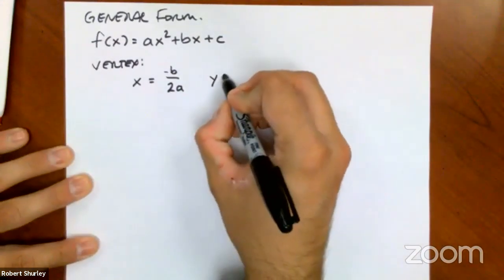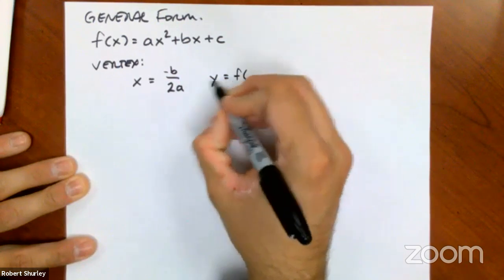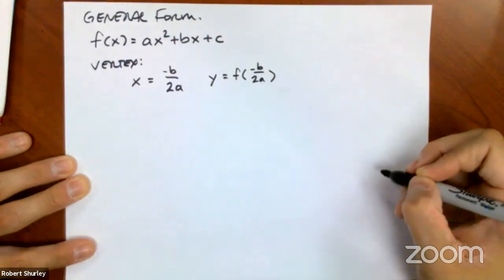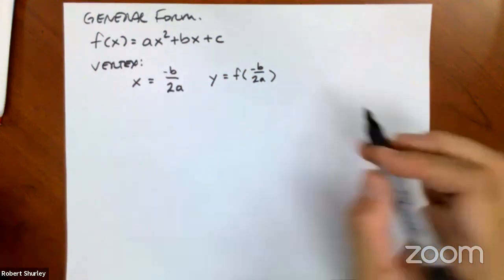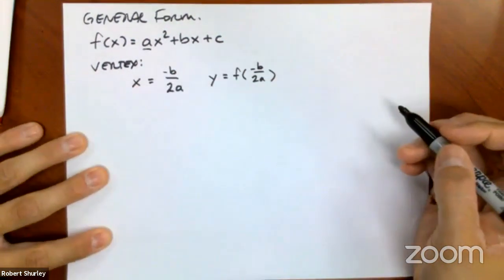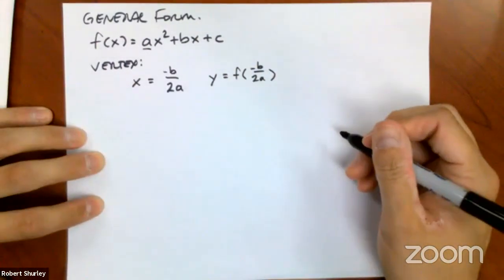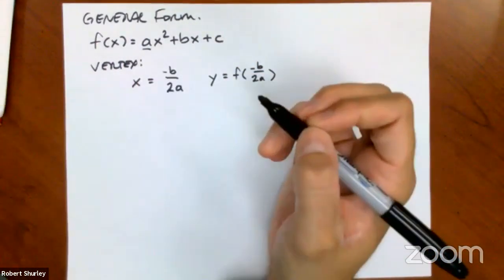The y value, you just plug it in. Whatever you find here, you plug into the function. Okay? And I'll tell you too, that a is the same a as before. So if it's positive, it's a minimum. If it's negative, it's a max. Okay, so that a is going to follow the same thing we've been doing.